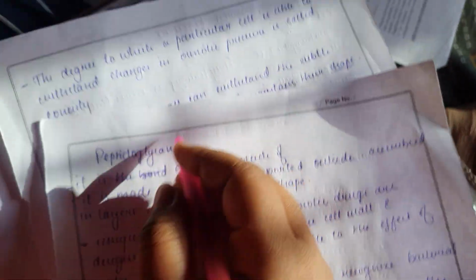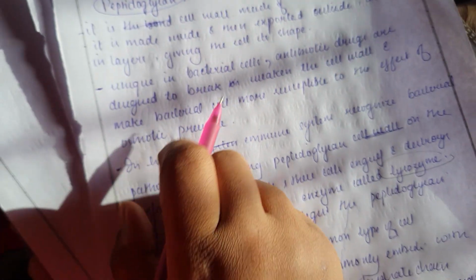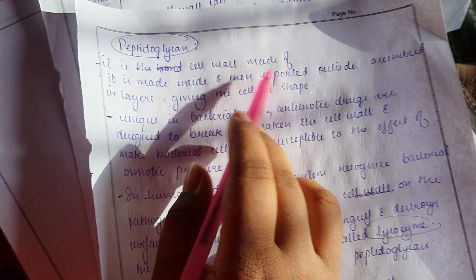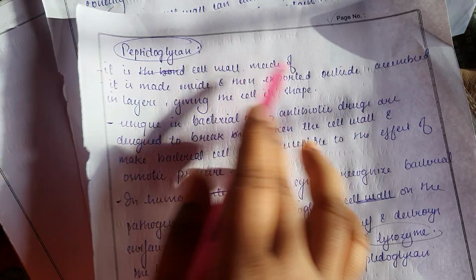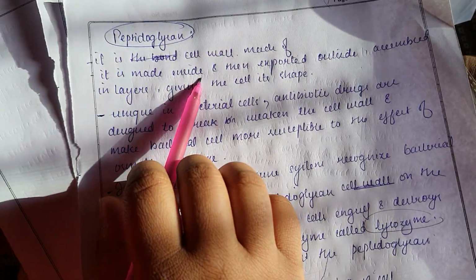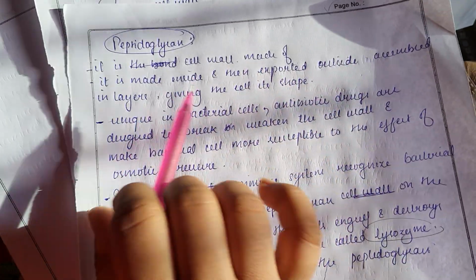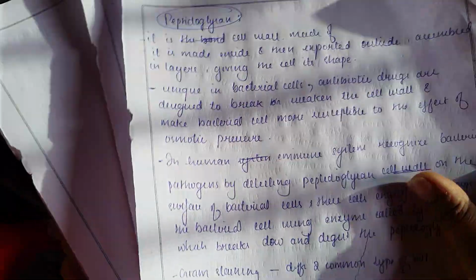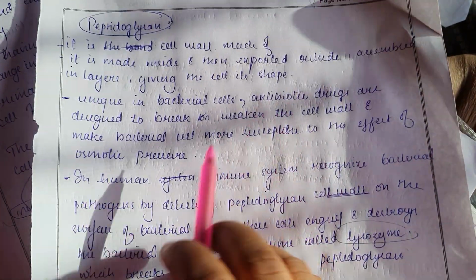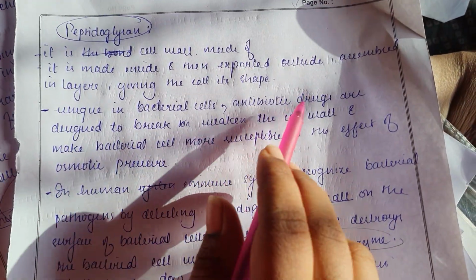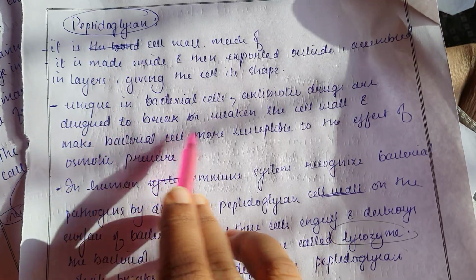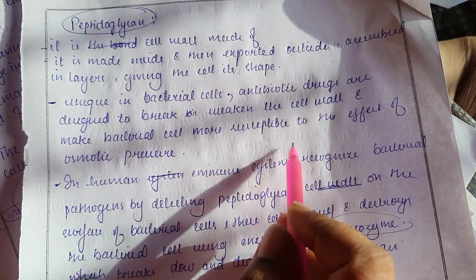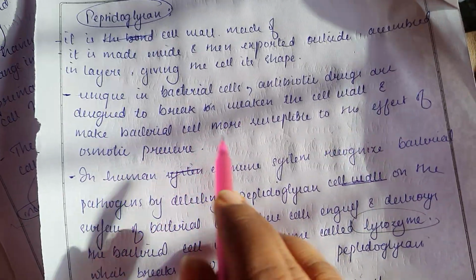Peptidoglycan is unique to bacterial cells, and antibiotic drugs are designed to weaken the cell wall and make the bacterial cell more susceptible to the effect of osmotic pressure.